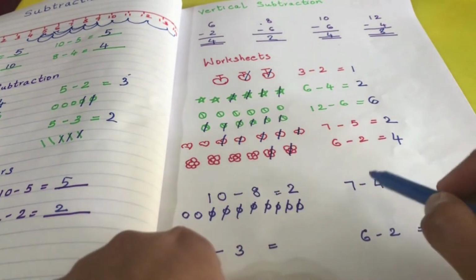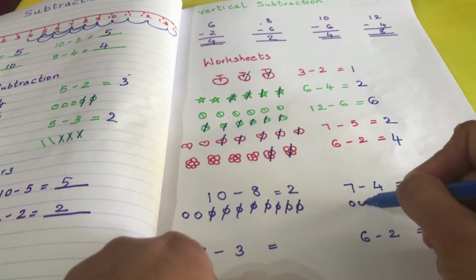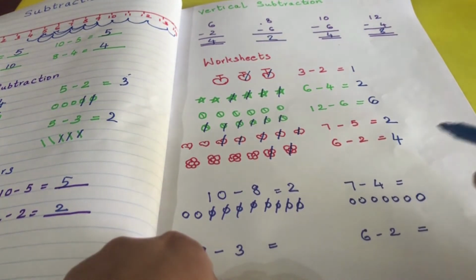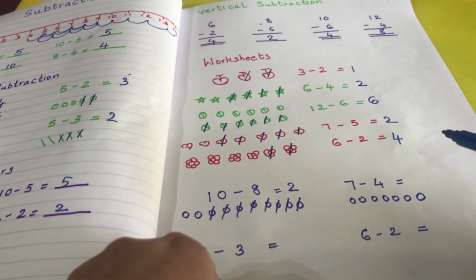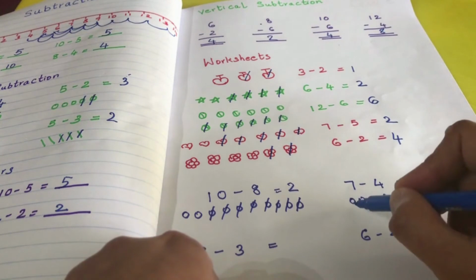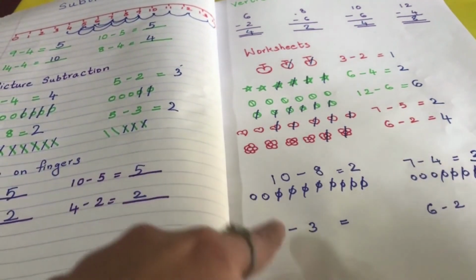7 minus 4. So which is the bigger number here? 7. So he can draw 7 circles. 1, 2, 3, 4, 5, 6, 7. And how many does he need to cancel? He has to cancel 4 circles. 1, 2, 3, 4. And how many circles are remaining? 3. Let's take a look at this one.